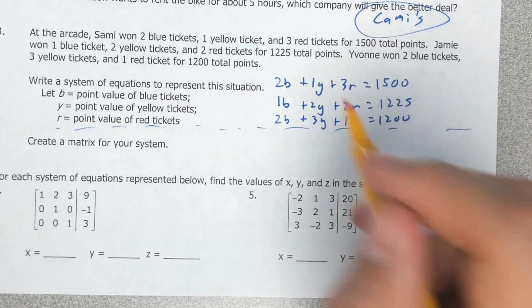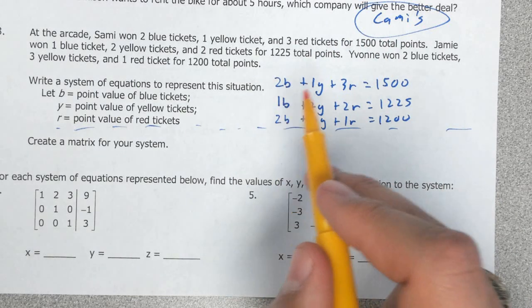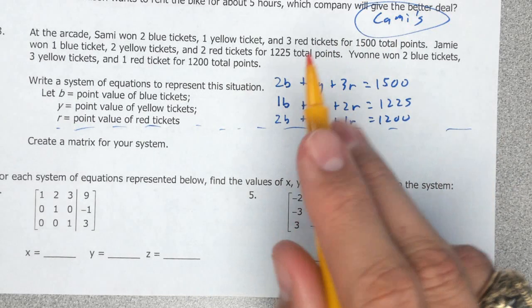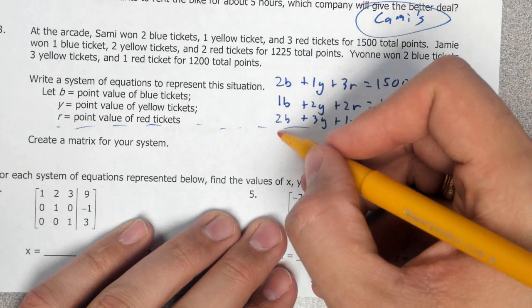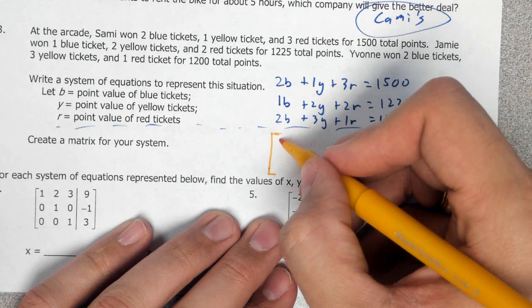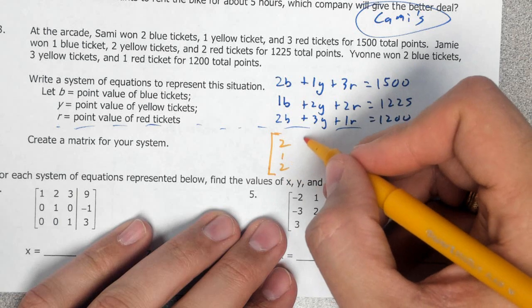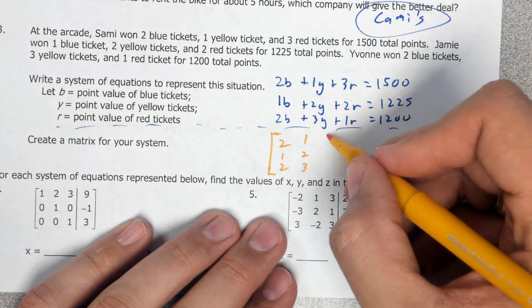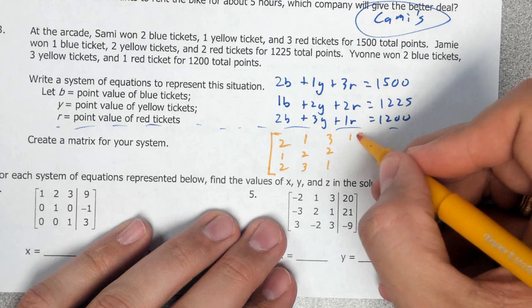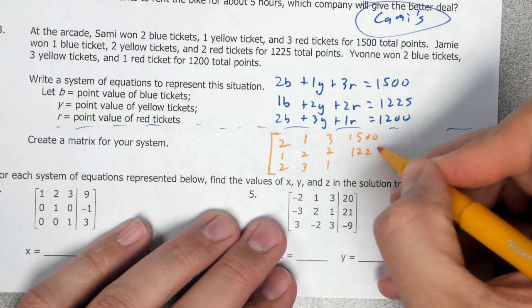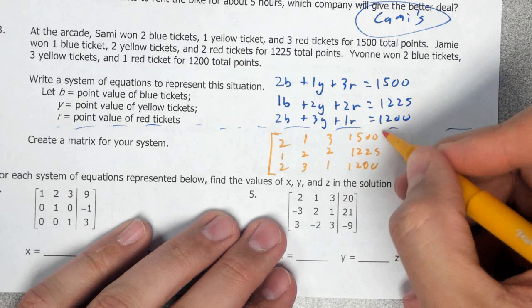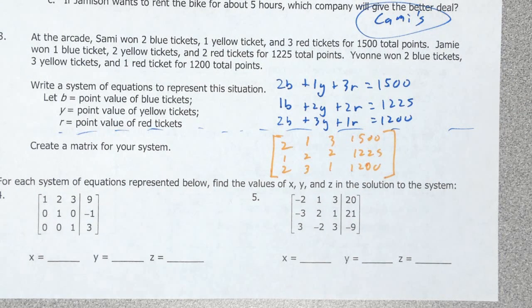Now, the next says the matrix. Create a matrix. Since I have these in the order B, Y, R, or X, Y, Z in some cases, my matrix is 2, 1, 3, 1500, 1, 2, 2, 1225, 2, 3, 1, 1200. That's my matrix. That's all it is. We good so far?